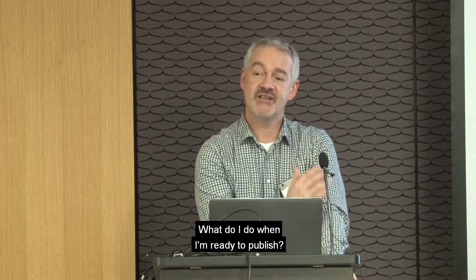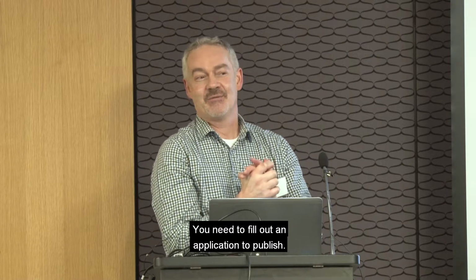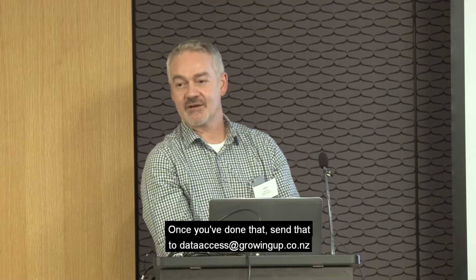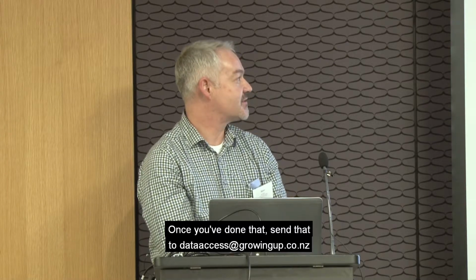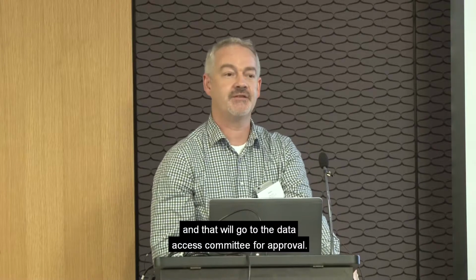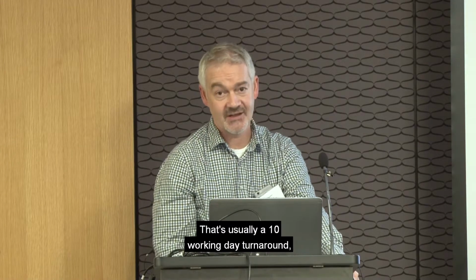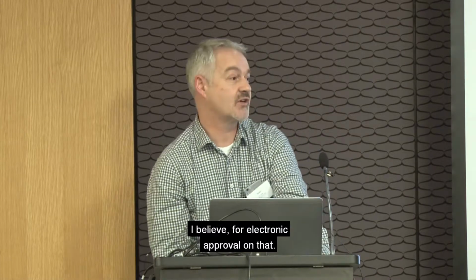What do I do when I'm ready to publish? Well, there's a procedure to go through. You need to fill out an application to publish. Once you've done that, send that to Data Access at Growing Up in New Zealand, growingup.co.nz, and that will go to the Data Access Committee for approval. That's usually a 10 working day turnaround, I believe, for an electronic approval on that.